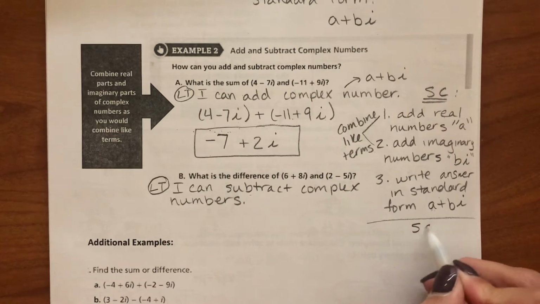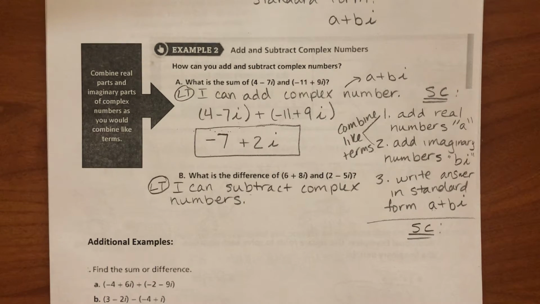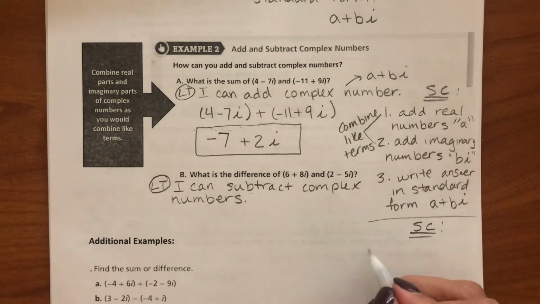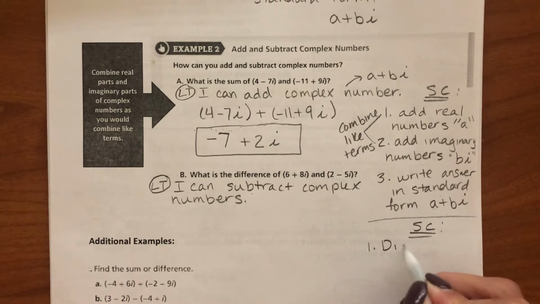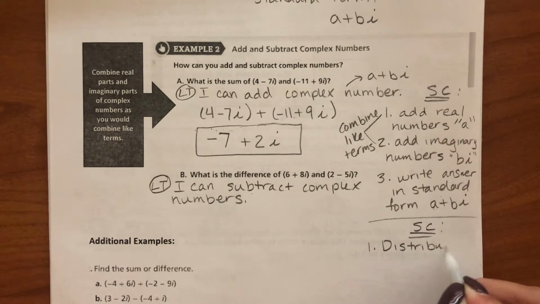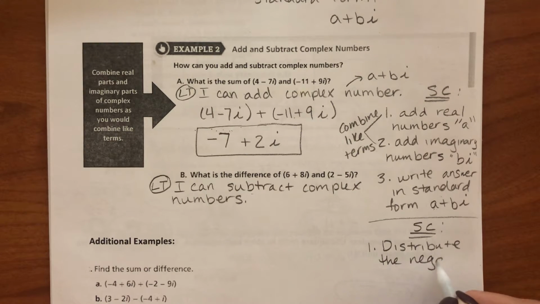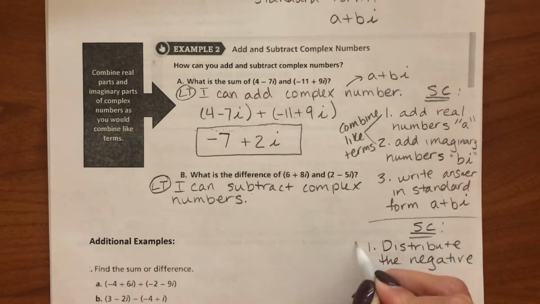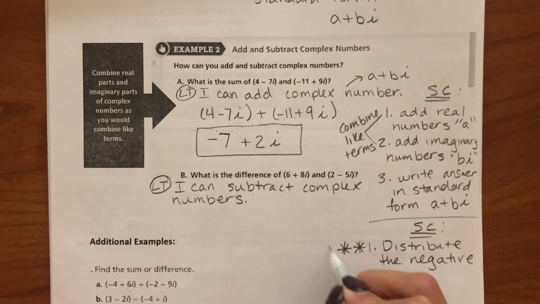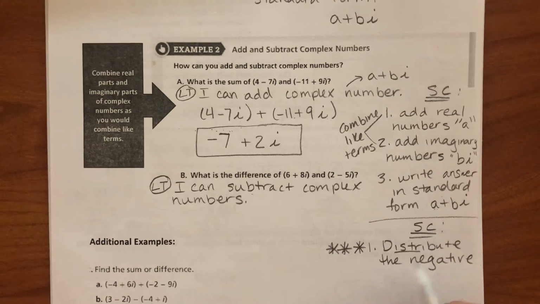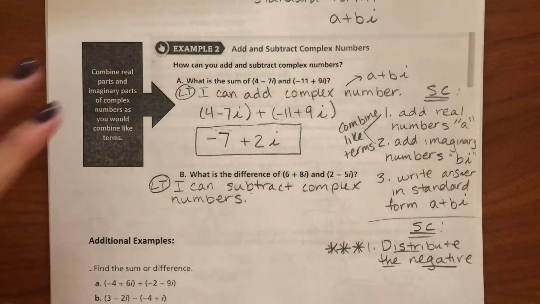All right. So the first thing you want to do is distribute the negative. Distribute the negative. This is very important. If you don't do this, you're not going to get the right answer. Distribute the negative. So let's see what that means.